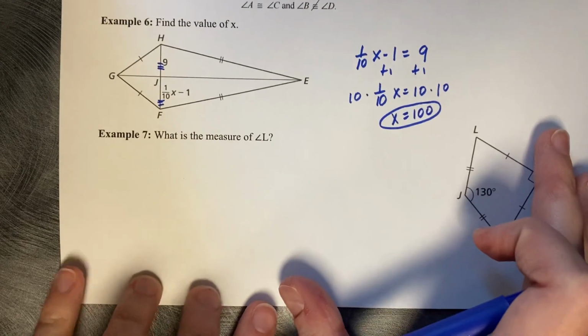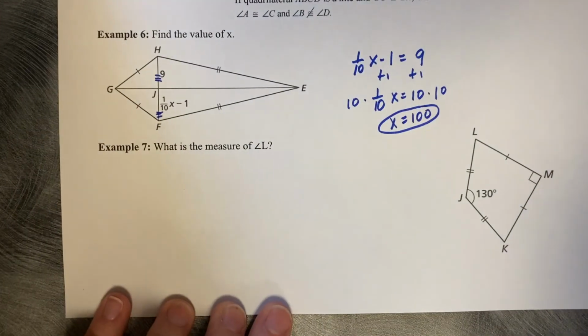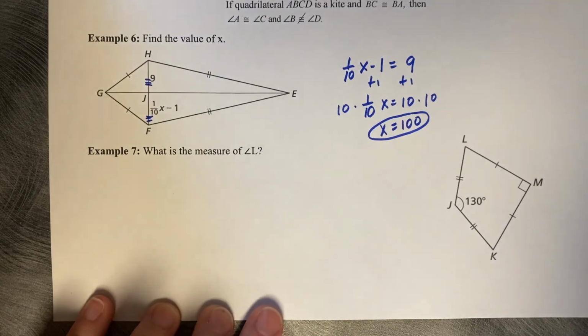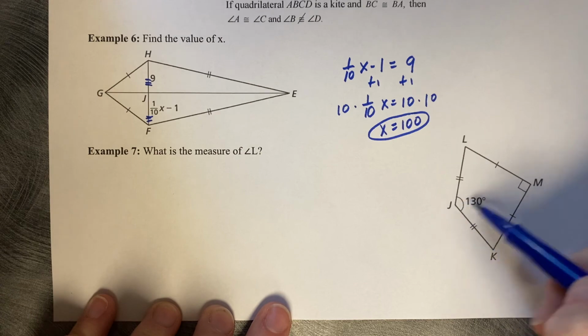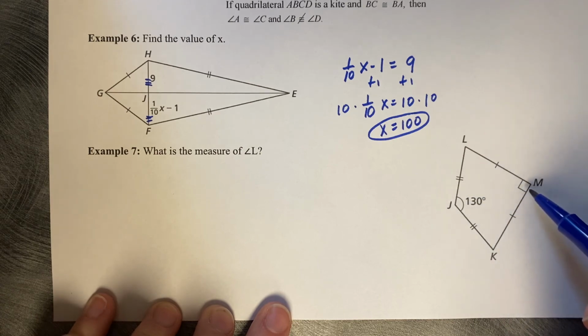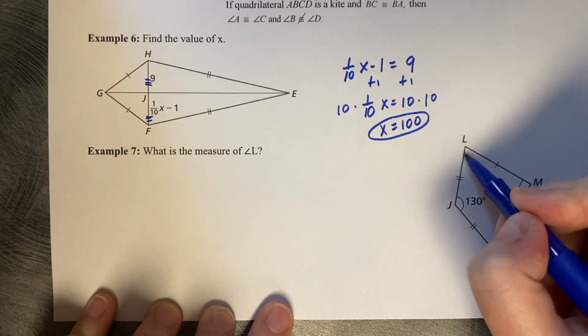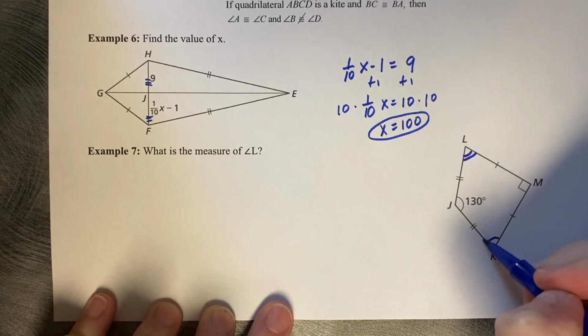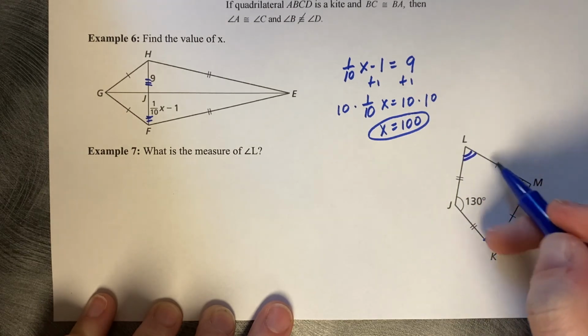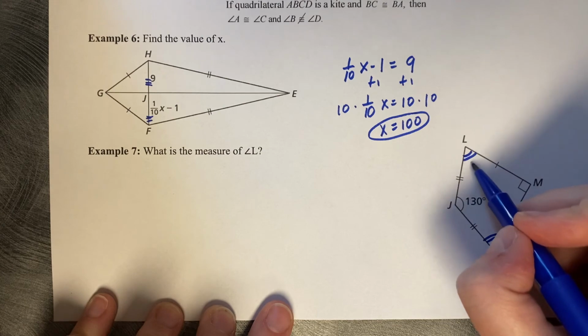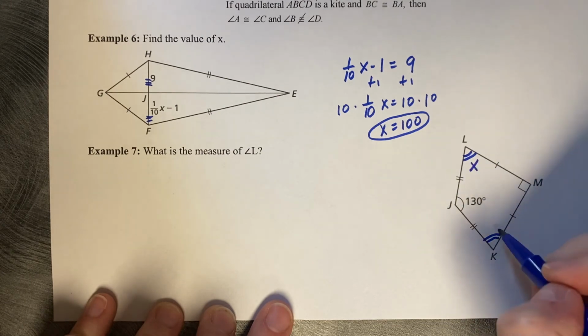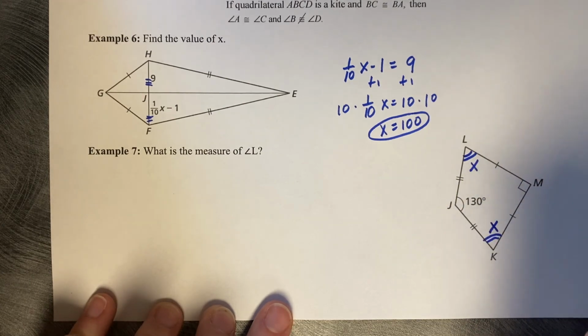All right, and then our last example, example number 7, what is the measure of angle L? Well, I can see it's got two sets of congruent lengths. These two opposite angles are not congruent, but this is a kite. So that means that angle L is going to be congruent to angle K, which means I'm going to need to use my knowledge of all 4 angles and the fact that this is a quadrilateral to work backwards. So I know this angle is missing, it's an angle X, but I know that it matches this angle. So I can call both of those angle X if I want to.